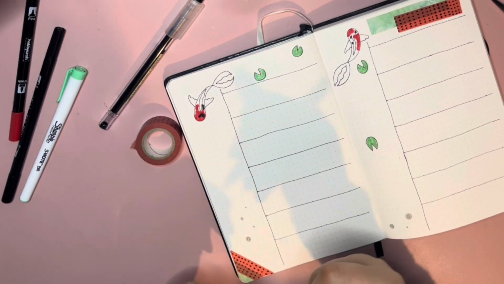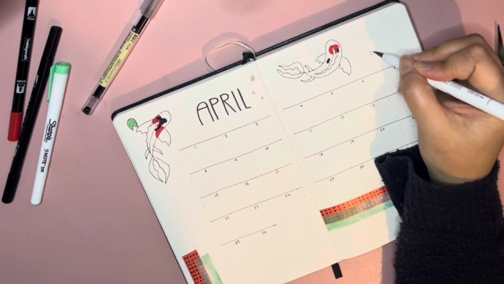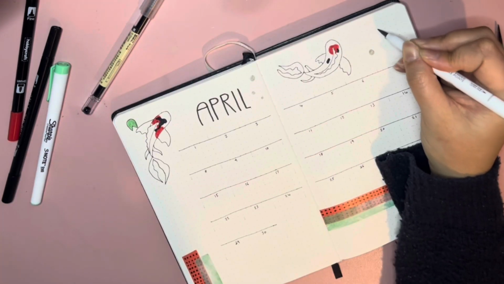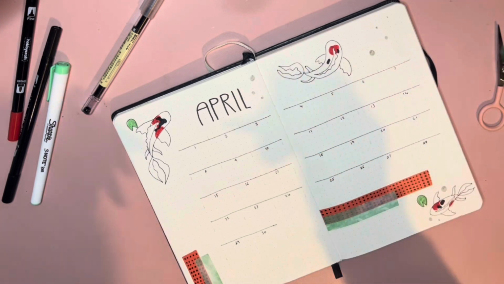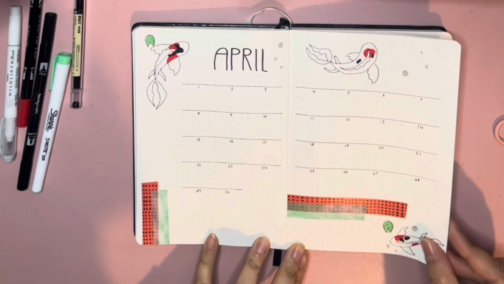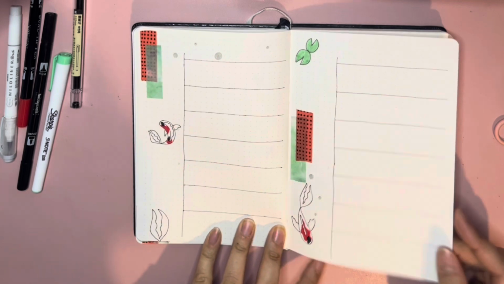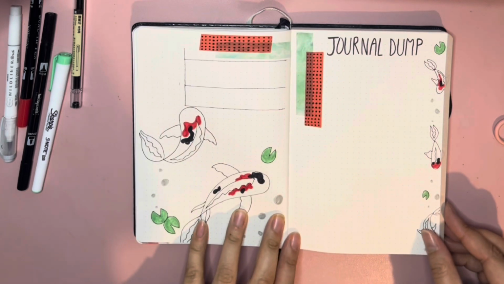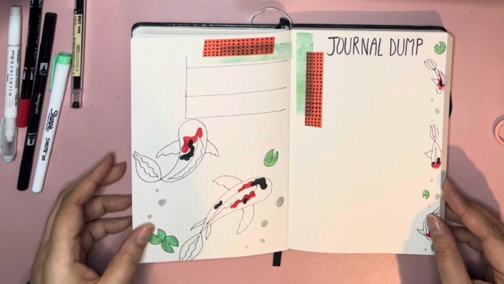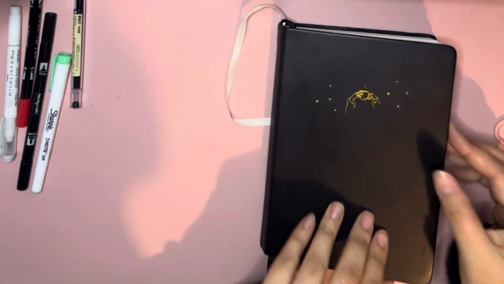We're adding in some bubbles here because the page looked like it lacked something, and if I'm correct in thinking so, that is the end. Yes, it is. So that is my bullet journal set up for the month of April. I am super happy with how this one came out, washi tape aside. Mental reminder to get rid of all of those pencil marks.